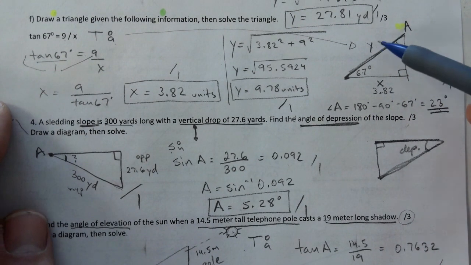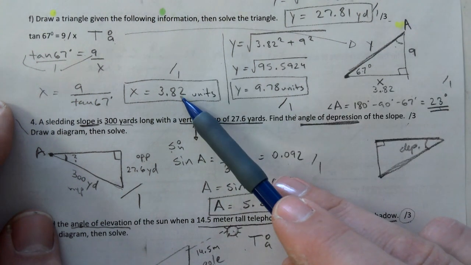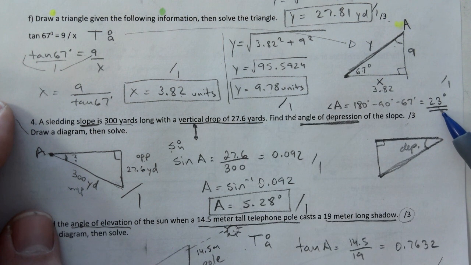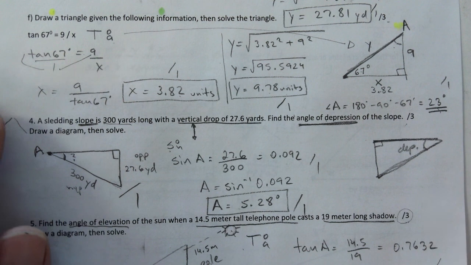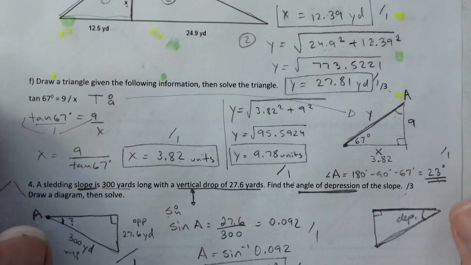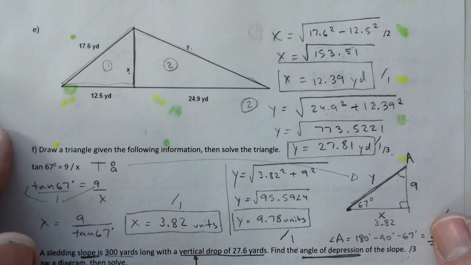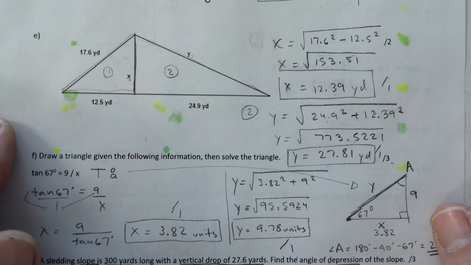So F is worth 3 marks. It's 1 for each answer basically. If the diagram is missing, I would take off half a mark. Next, E is worth 2 marks, 1 for each answer, x1, y1.